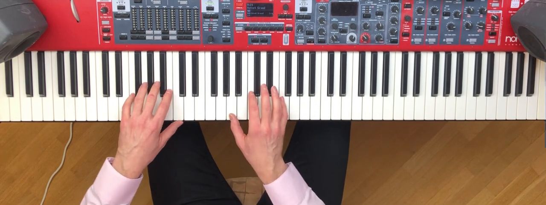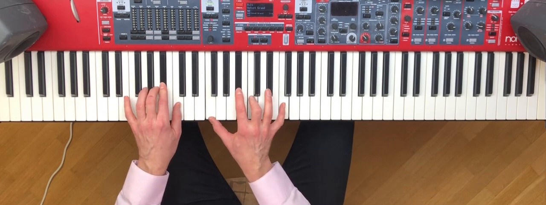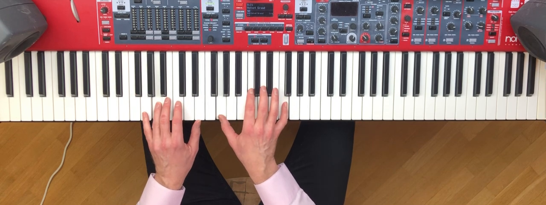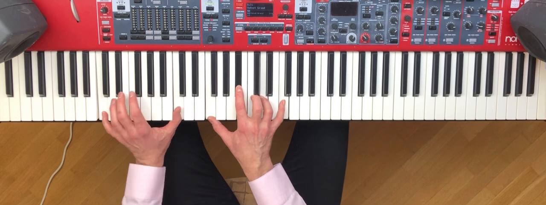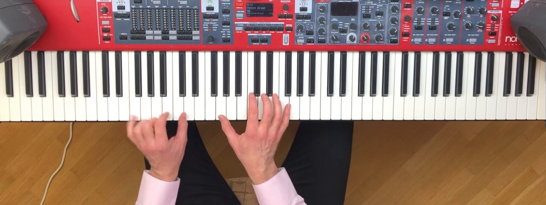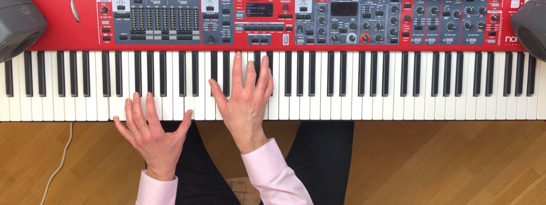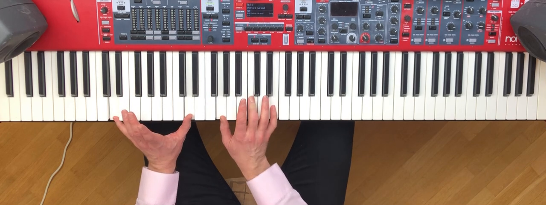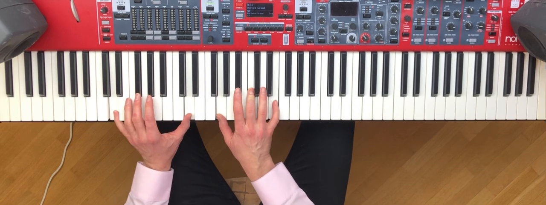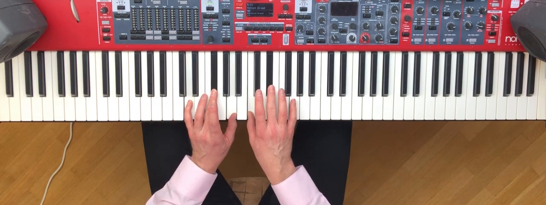So the last one is, now I can, this is like a sus chord. I can jazz it up a bit. So this is like D sus 7 with 9. So here I turn into D7 with flat 9.